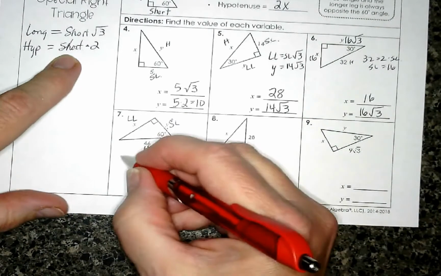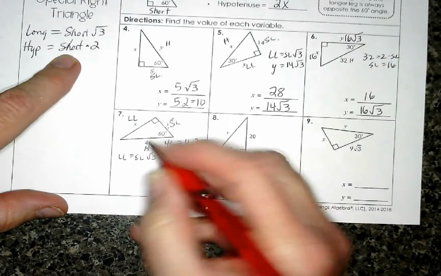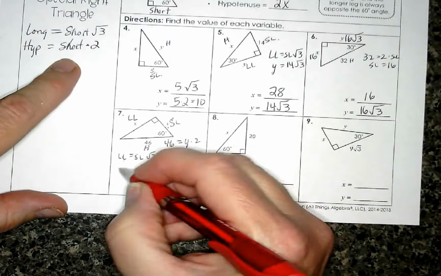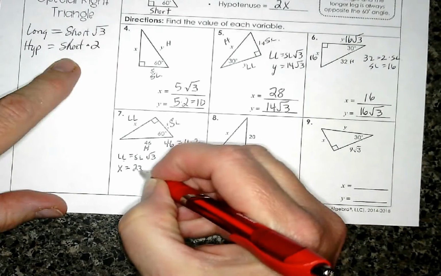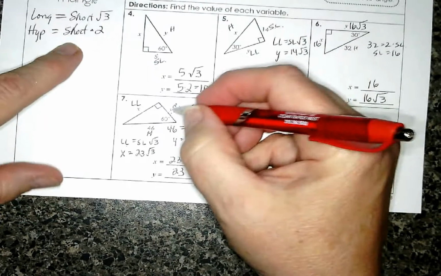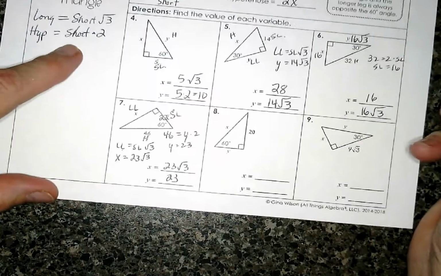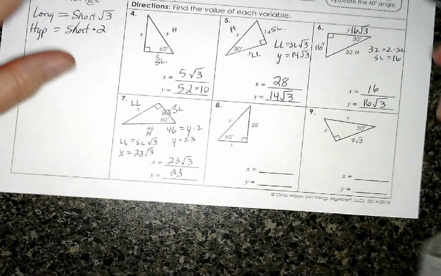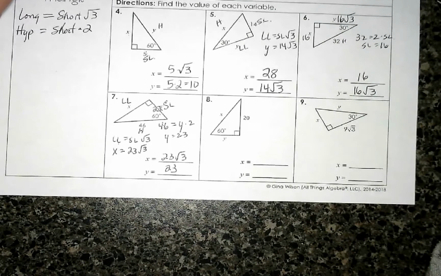The long leg equals short leg times square root of 3. So the long leg here is x. The short leg we found to be 23, so x is 23 square root of 3. There's a lot of writing on here. I know this is 23. And hopefully, eventually, as you go through a whole bunch, you won't have to write quite as much stuff down.